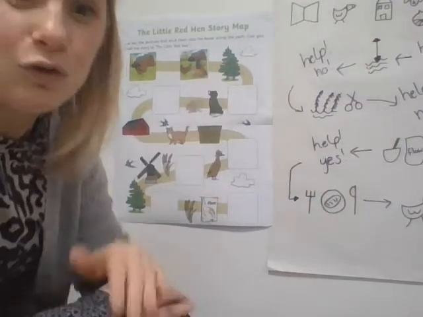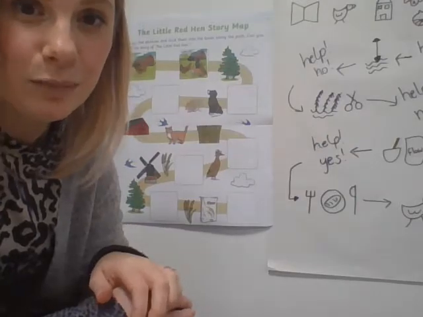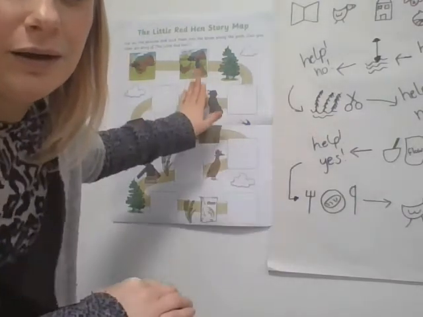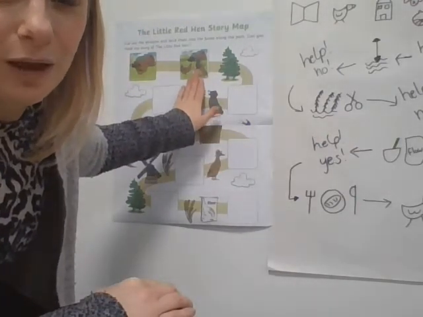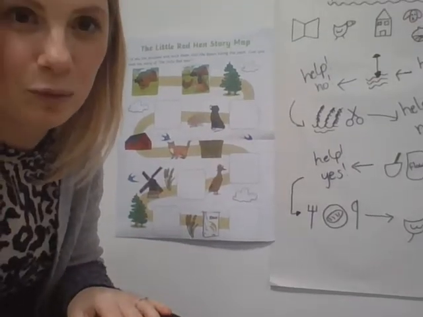I'd like you now to find the picture of all of Little Red Hen's friends and pop it on your story map. If you don't have a story map, that's okay. I'd like you to pause the video and tell your helper the next part of our story here about finding her friends. Tell your helper what friends she had. Let's have a look.